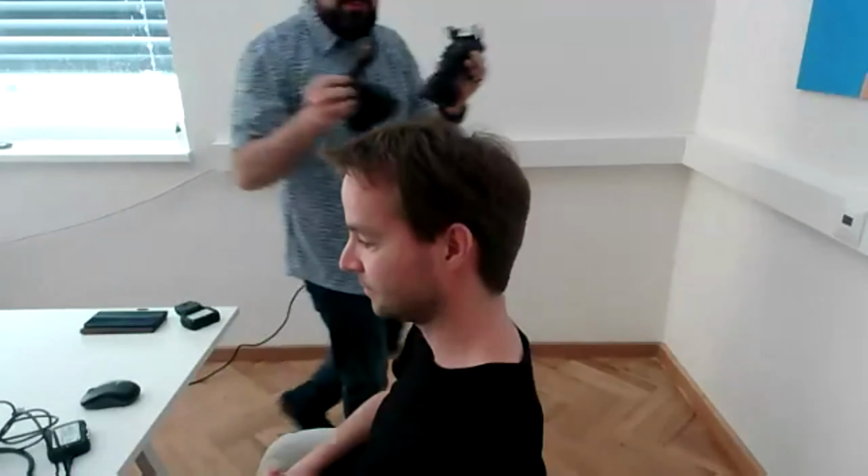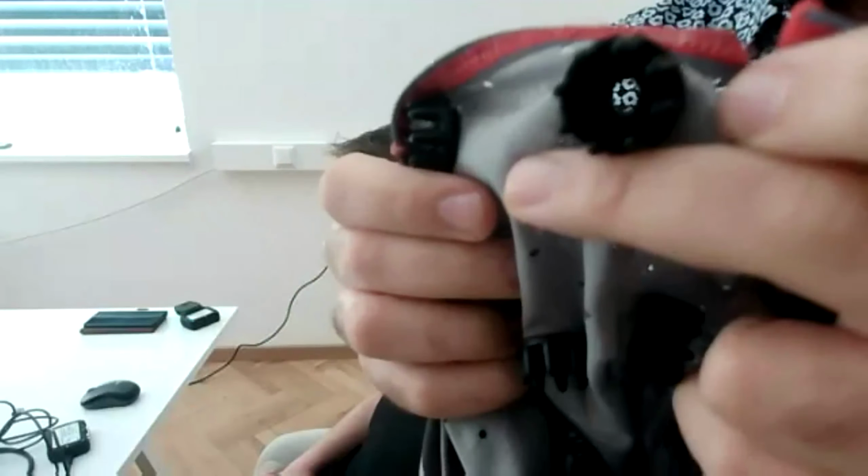And we have here today 2 different caps. We will start first with the cap of the hybrid electrodes. So you can see g.SAHARA hybrid, which is something that you also saw on the Unicorn.